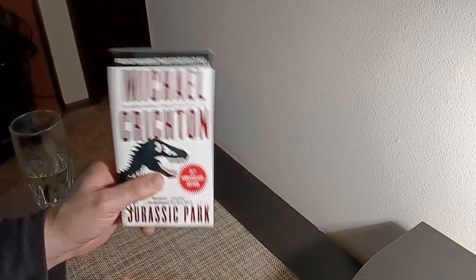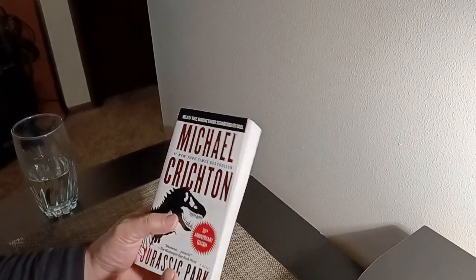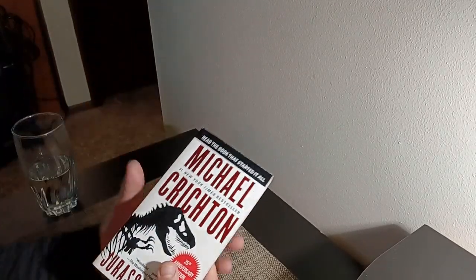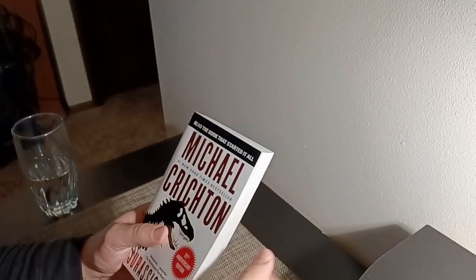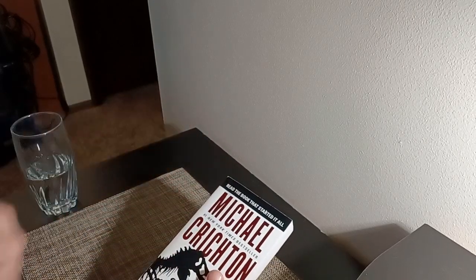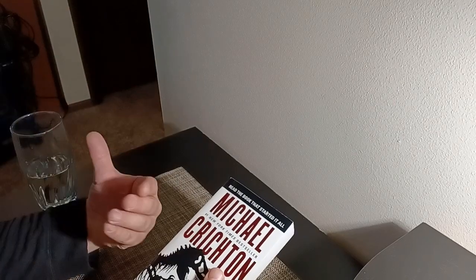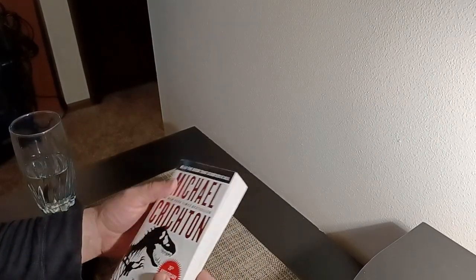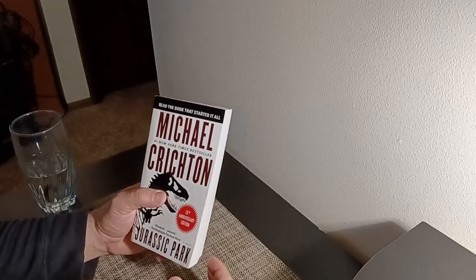The philosophical discourse in this book makes it, in my opinion, worth reading today. I know a lot of people are interested in the dinosaurs and the chase scenes, and that's all present here, and it's all great. But really, in my opinion, that's all just a backdrop. That's all a secondary point of consideration. The dialogue between the characters is really where this book shines.